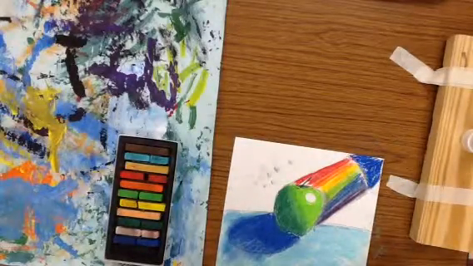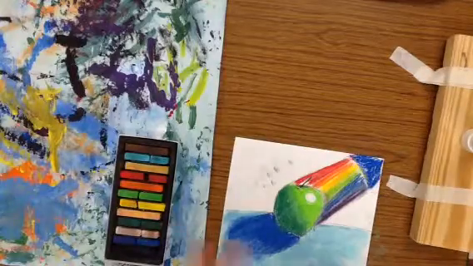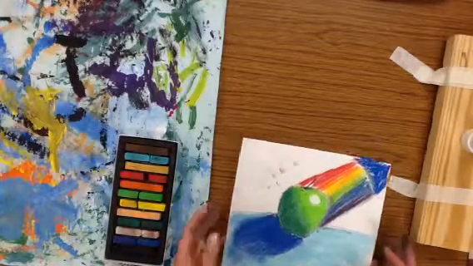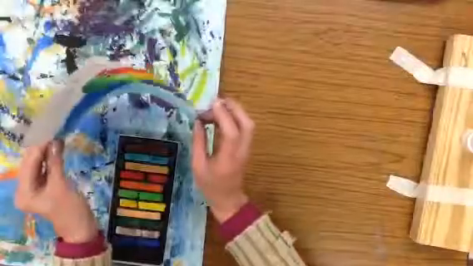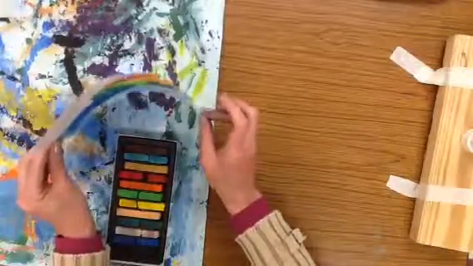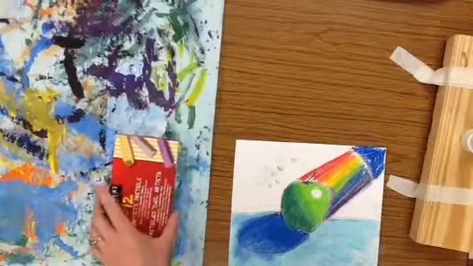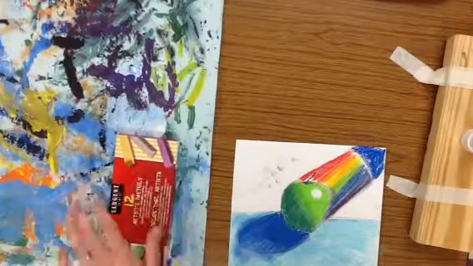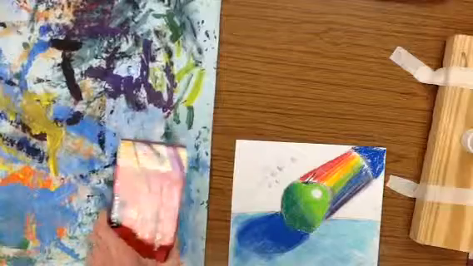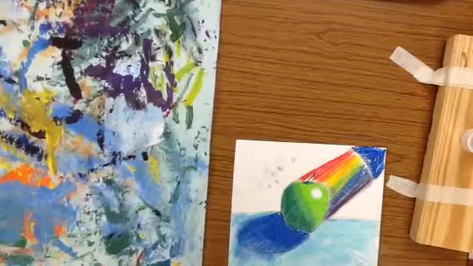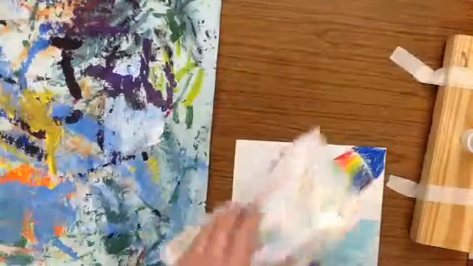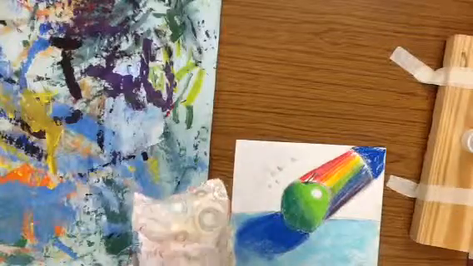So, before I can fix them, I need to clean up. So I'm going to take my paper. I'm going to dump the powder off on the table. I'm going to cap my chalk pastels and put those away, turn those into the box. And I'm going to wash off my hands with a wipe.